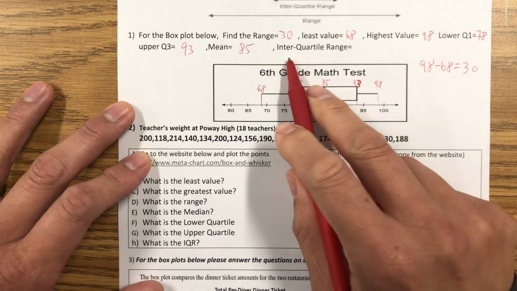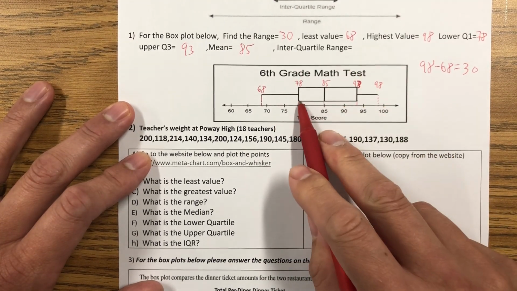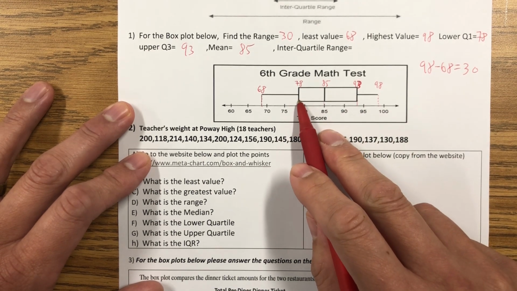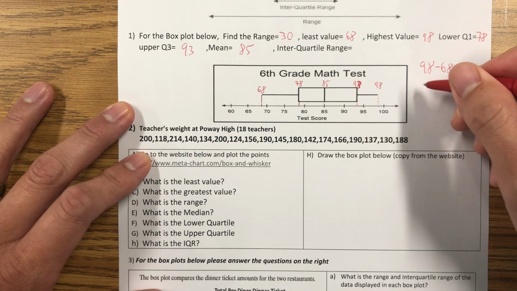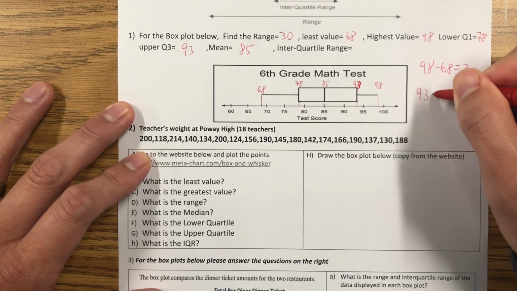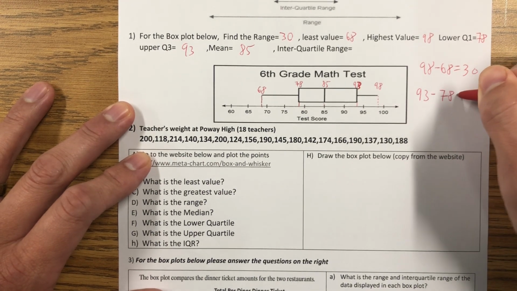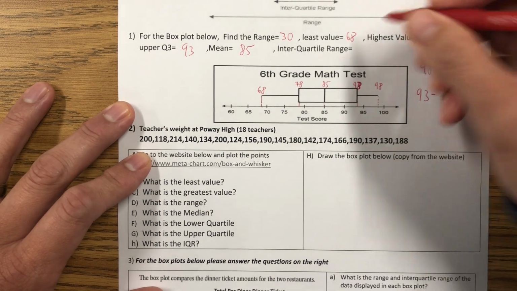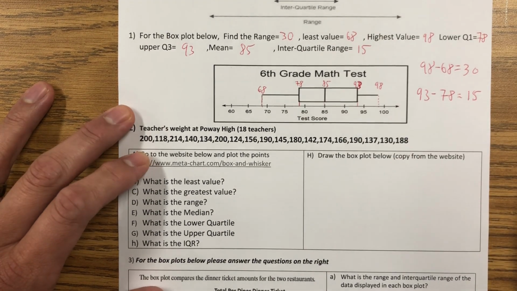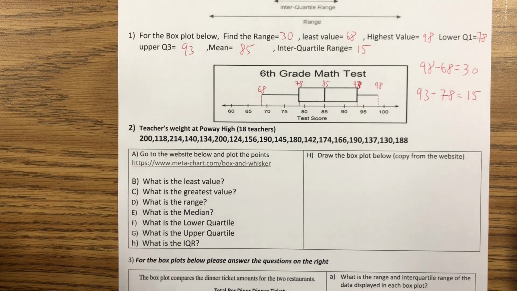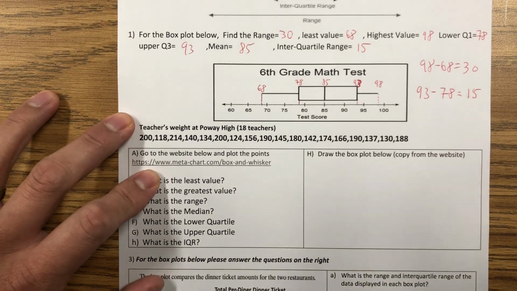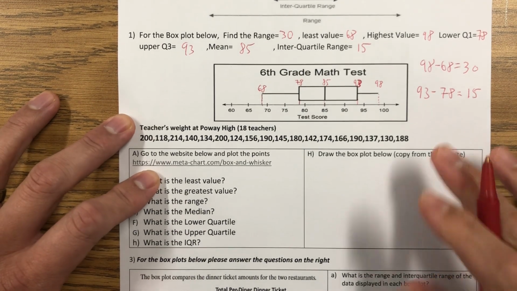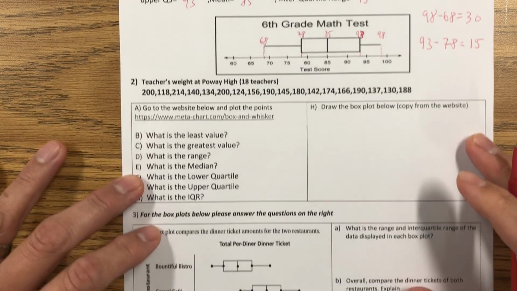My interquartile range is just the range that's inside the box, okay? So just subtract the lower quartile from the upper quartile. So I get 93 minus 78, and that gives me 15. Again, you can use a calculator for this to speed things up. That's what I'm going to do right now. I'm going to grab the calculator. All right, so let's move on to number 2.